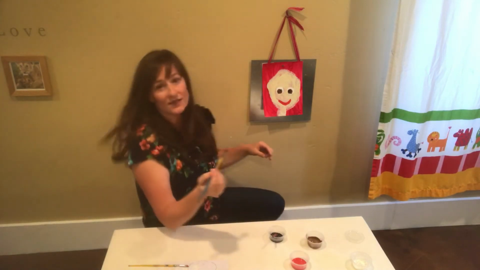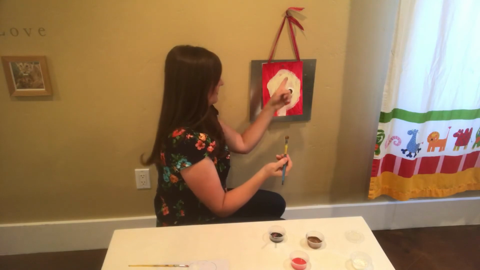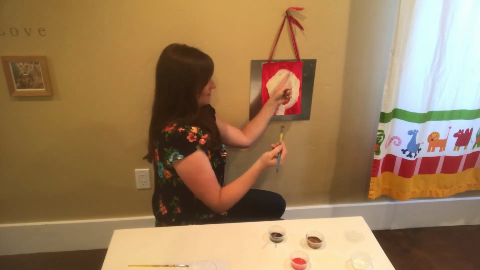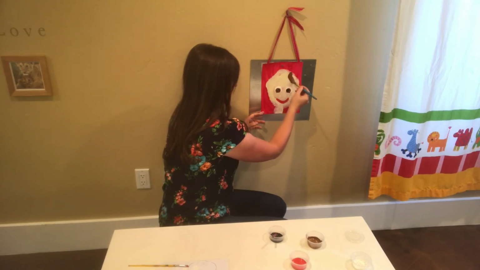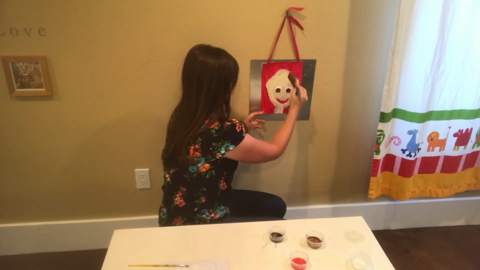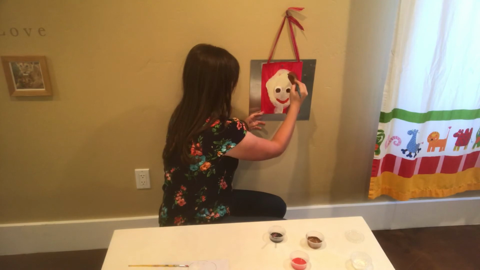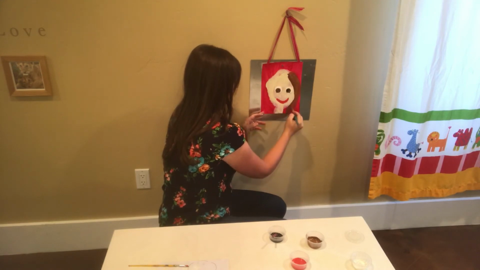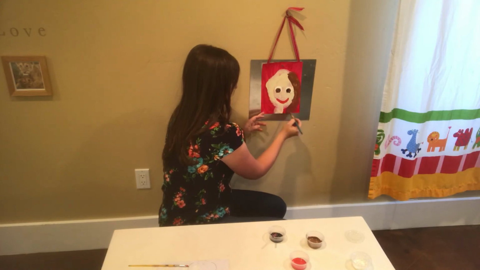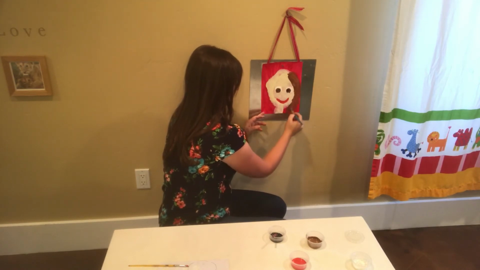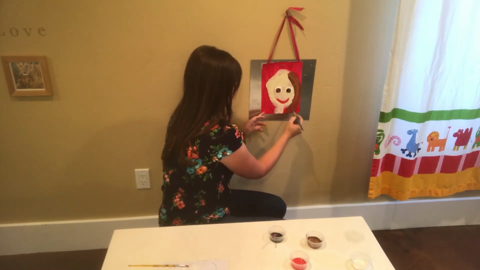Okay, so let's see. I part my hair on this side. So I'm going to paint my hair now. I'm going to start right here, and my hair is long, so I'm going to paint it nice and long. If your hair were curly, you'd do curls with your brush, but my hair's not very curly, so I'm just going to do straight.